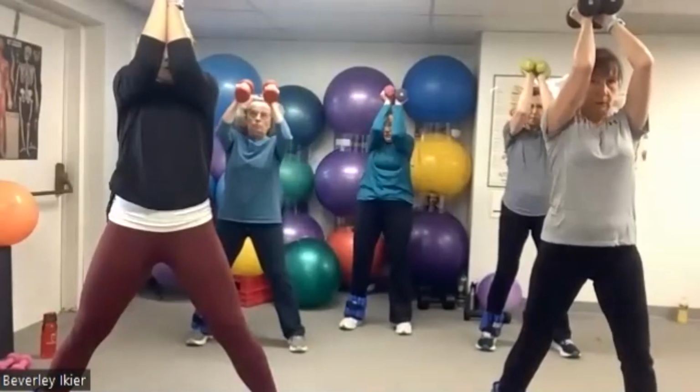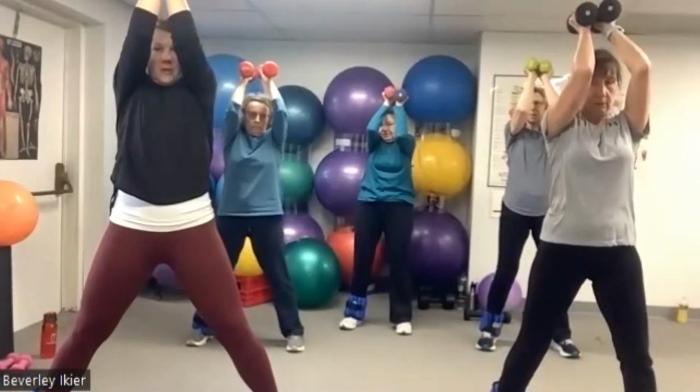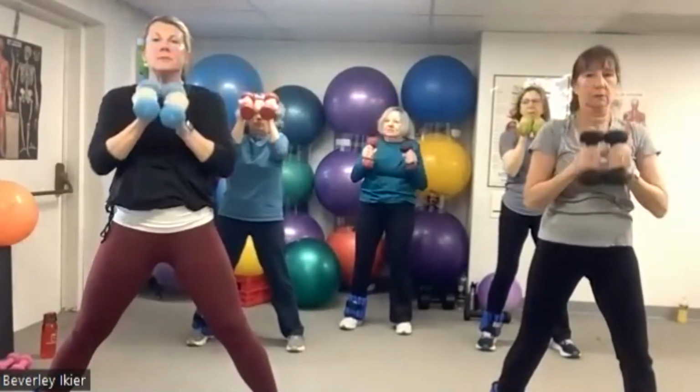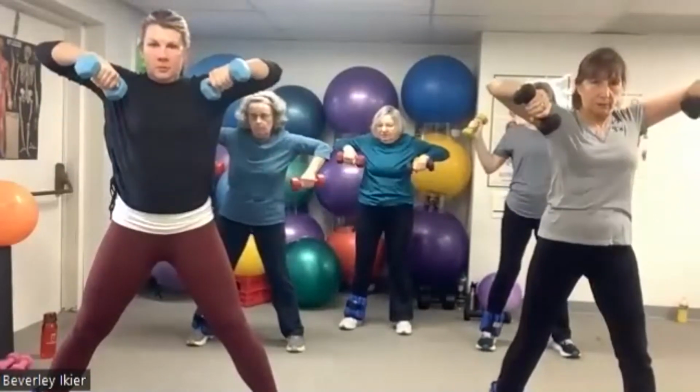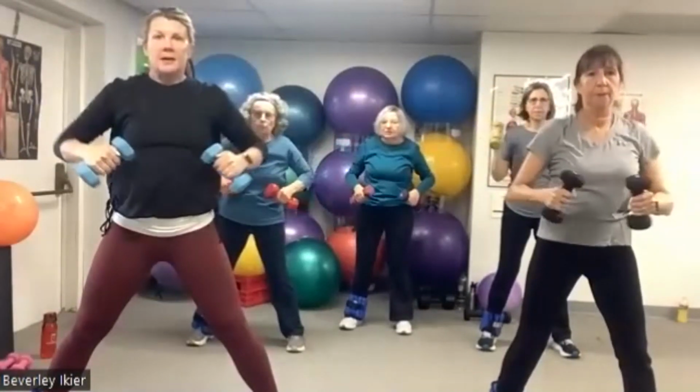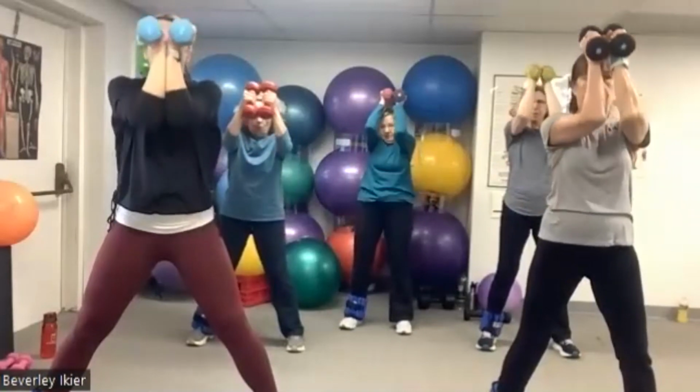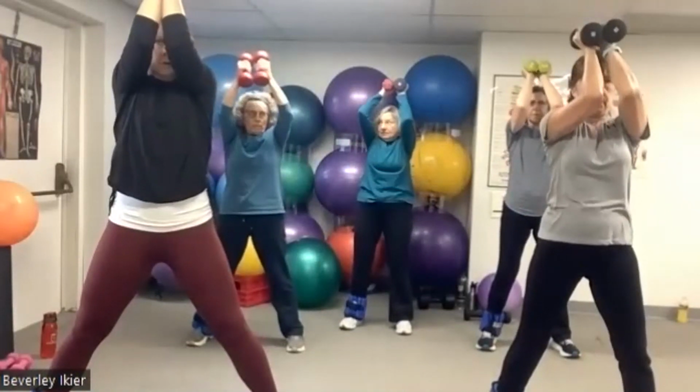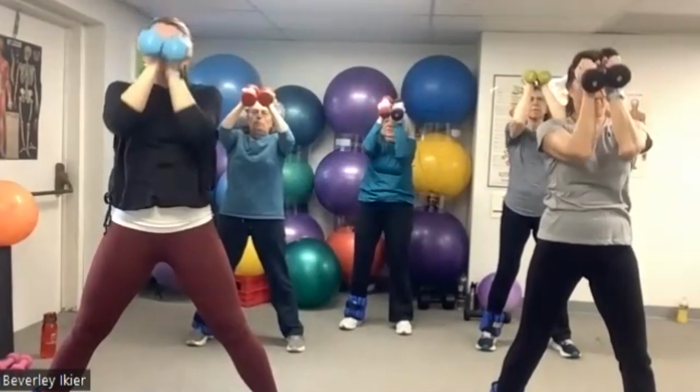All right, so you're pushing up towards the ceiling, but when you're doing that, you're pushing your forearms into one another. And then as you come down, you're going to separate the arms. You're going to open, you're going to lead with the elbow. So again, push those forearms together, push, push, push. Hold that. Come down slow.